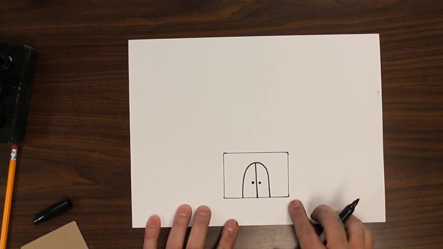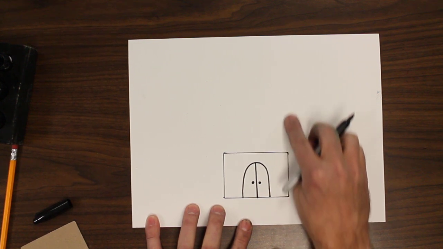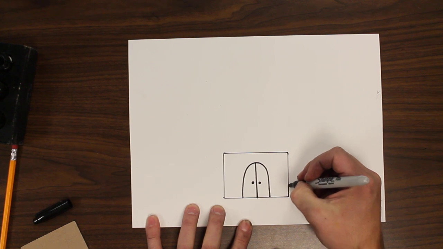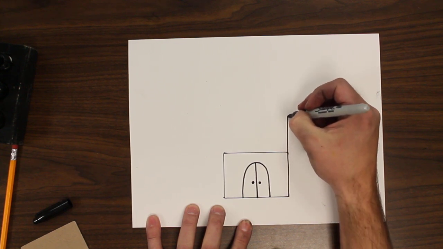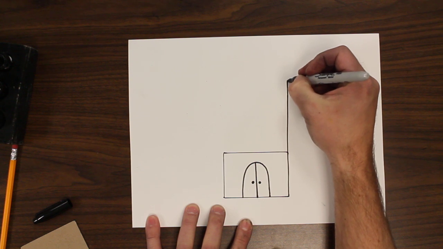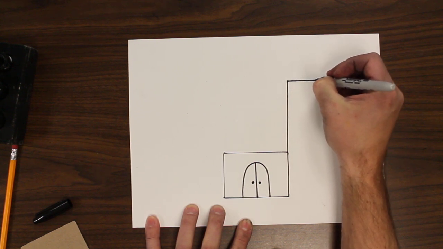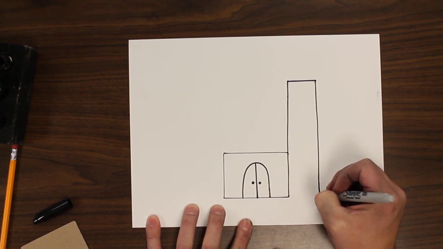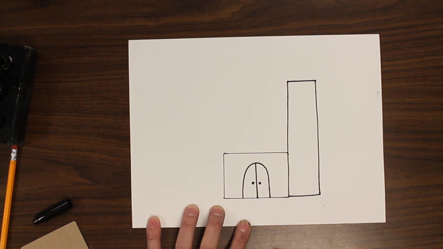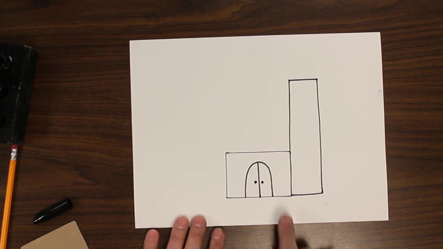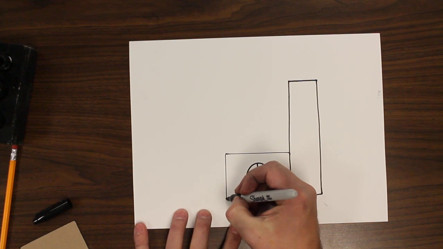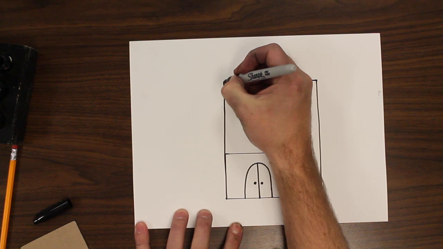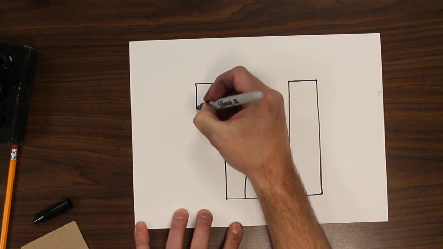Next, we're going to give some towers. Okay, so I'm going to start off by doing a tower that comes over the side here. So I'm going to start right here, and I'm going to go up, and I'm going to stop about right there. This is going to be pretty tall. I'm going to go over, and I'm going to come back down. This is a big rectangle. Okay. I'm also going to do one on the other side over here. Could be the same height, could be a different height. It's up to you.